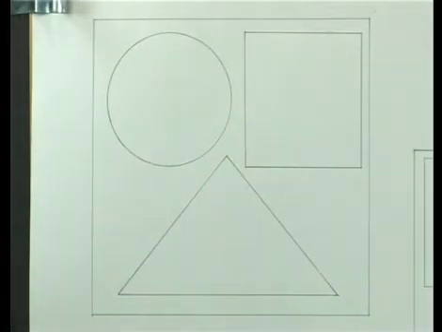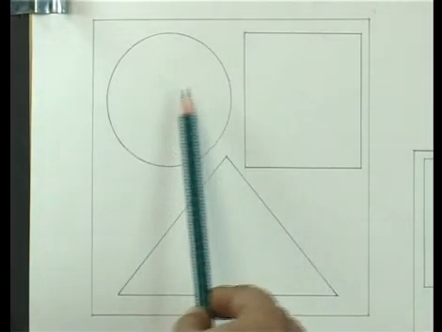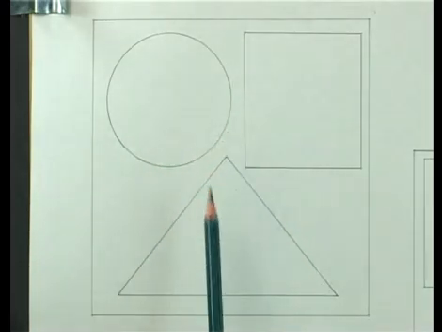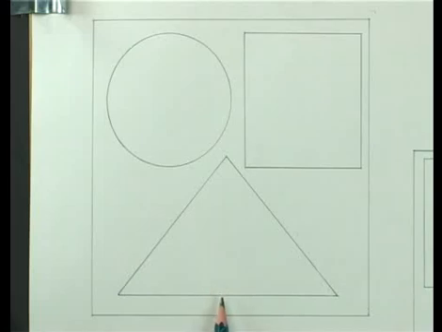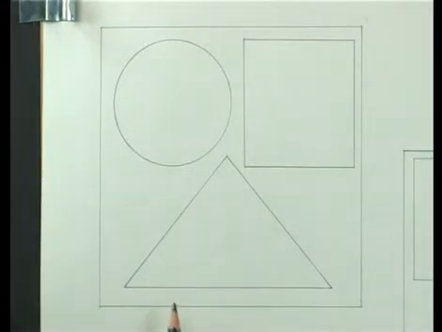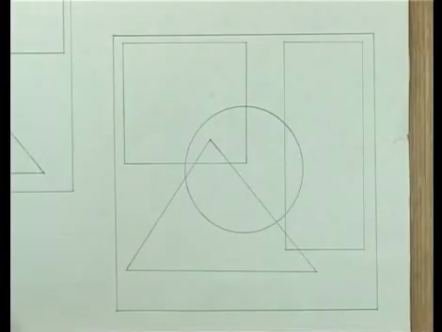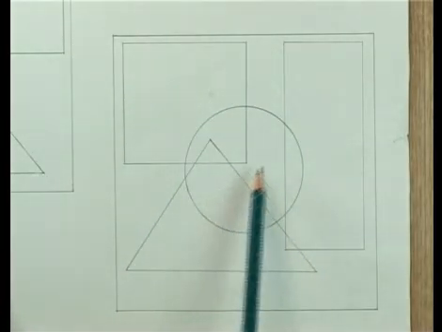Let's have a look at these pictures. The first picture is not impressive due to lack of space because all the objects are taken in big size. Also, they are not arranged properly. The next picture lacks simplicity as the forms are complicatedly overlapped.